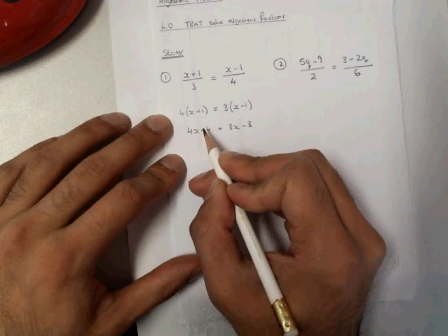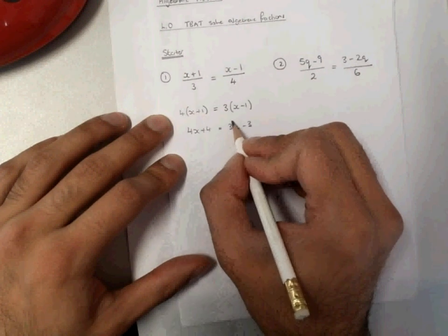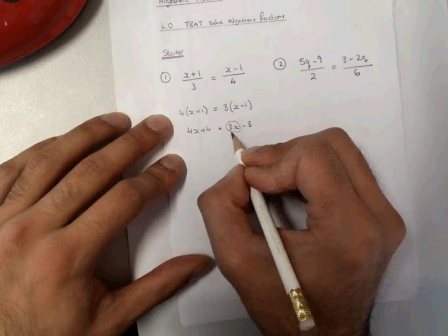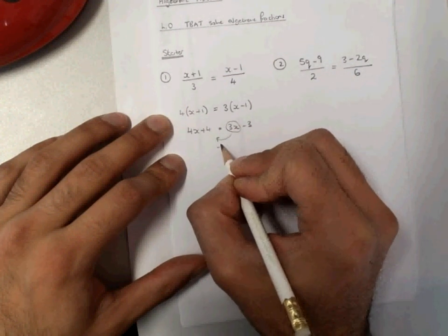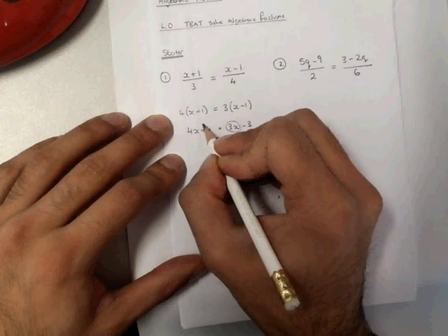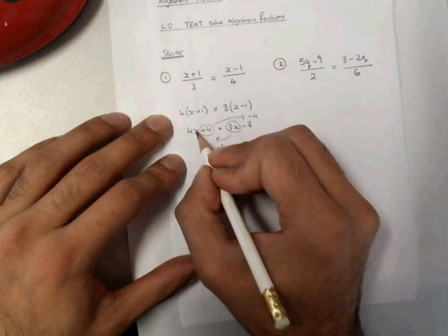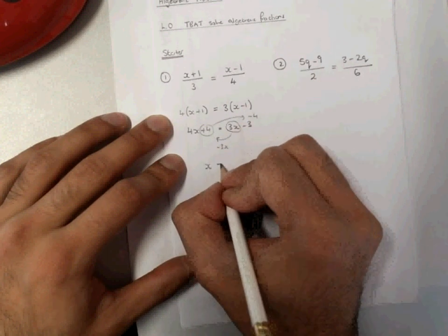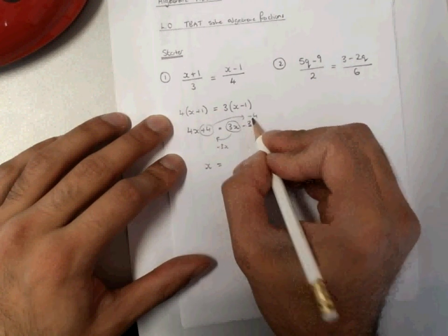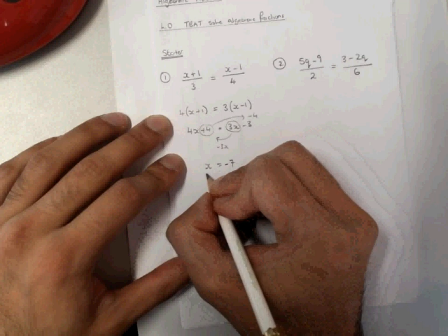I'll show you different methods while I'm teaching you like this. So if I take that to that side, that's minus 3x. If I take this to this side, it's minus 4. So 4x minus 3x is just x. Minus 3 take away 4 is minus 7, and you're done.